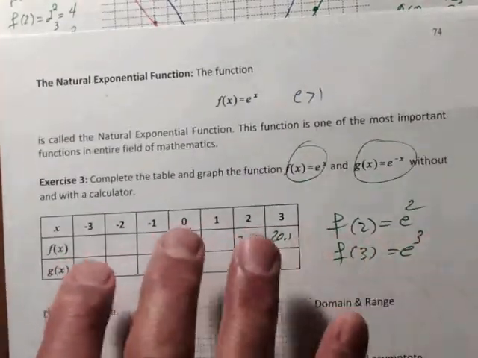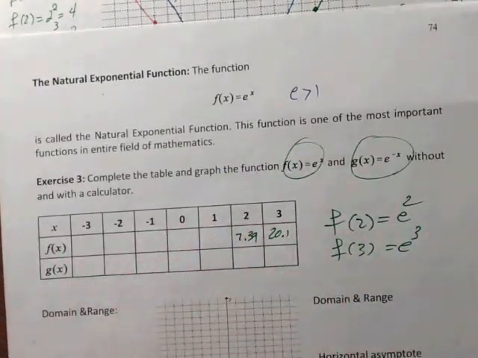This way you can complete the table, plot points and connect. I'll let you do that as an exercise.